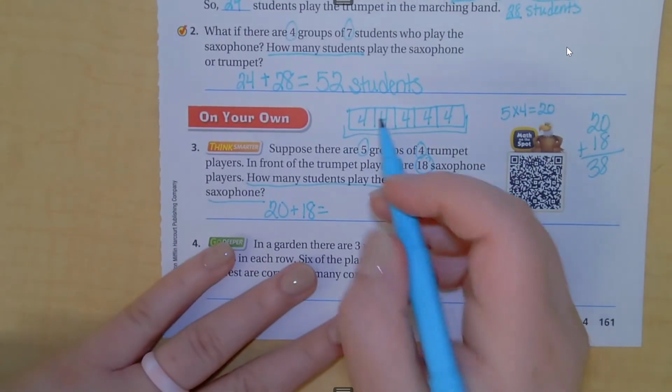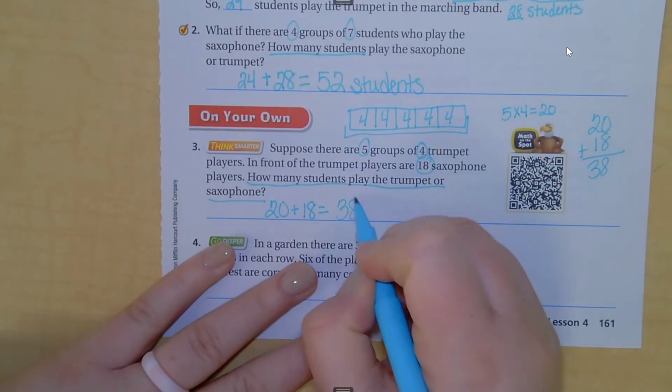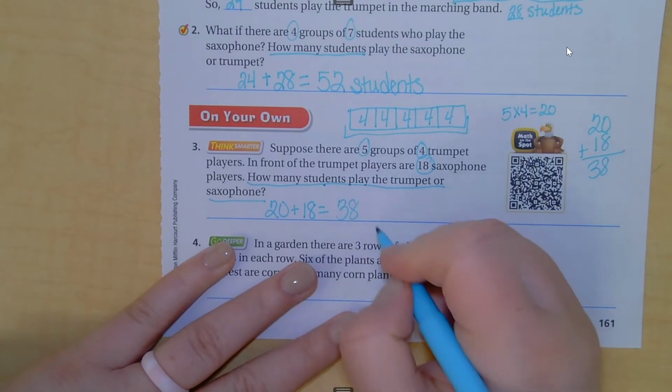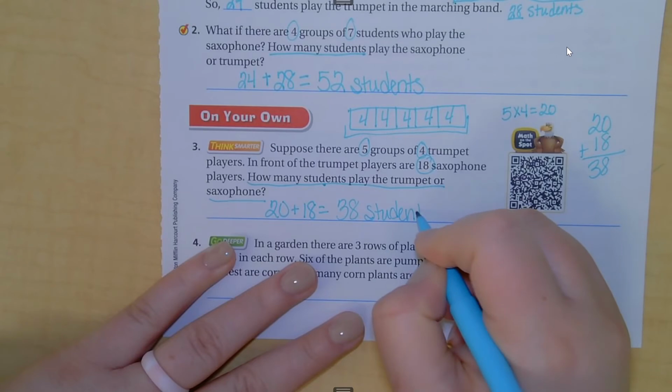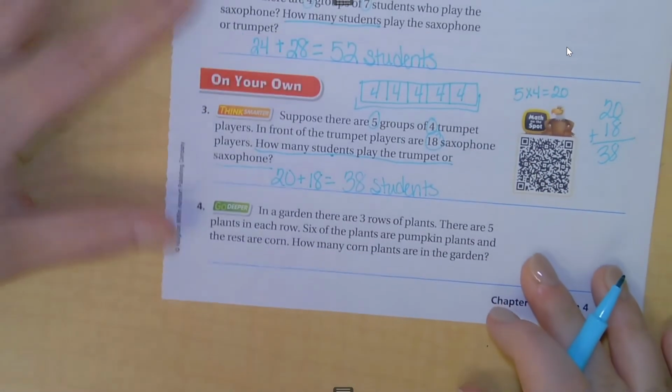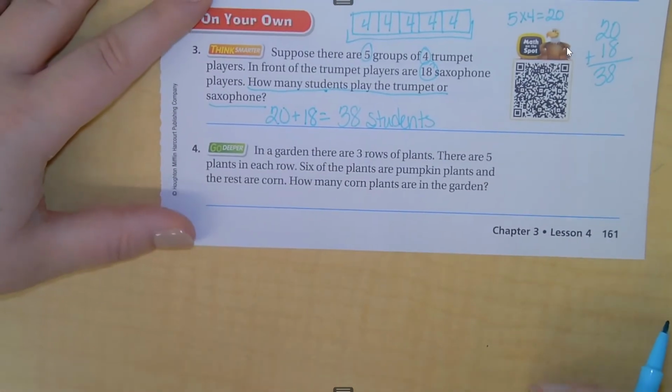So that means that 38 students play the trumpet or saxophone. Okay, let's do another one.